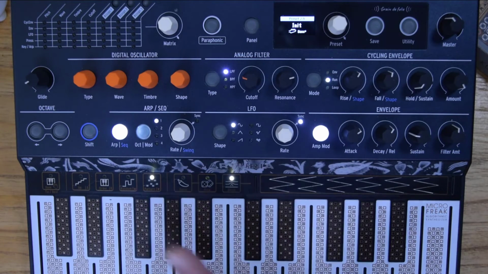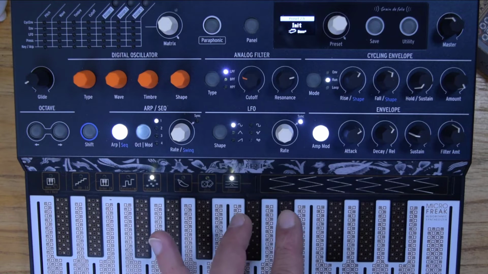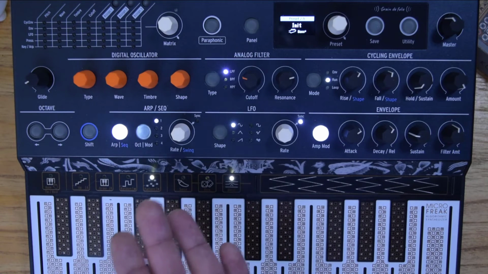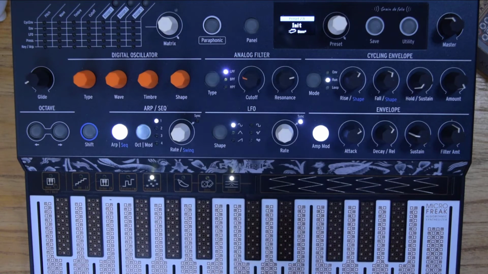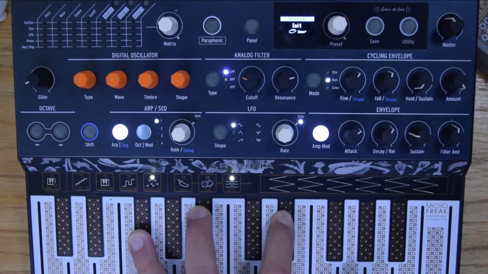So it will create a pattern behind the scenes as soon as you play a key, or you make a chord, or you do something. It will create a pattern in the memory behind the scenes, and then it will just repeat that pattern until you release the keys. So let me do it again. I'm going to be doing something like that.